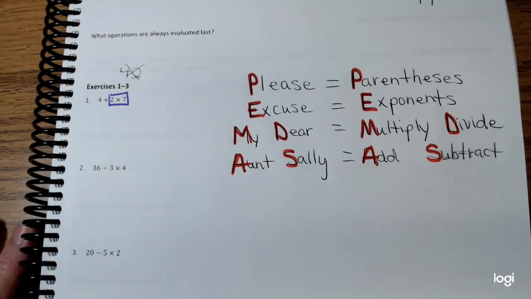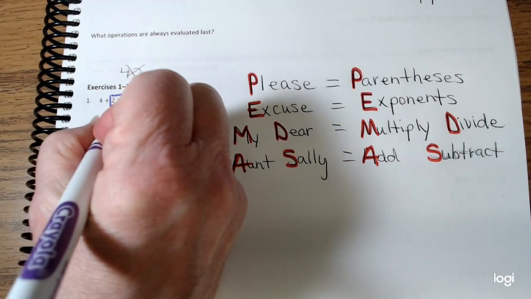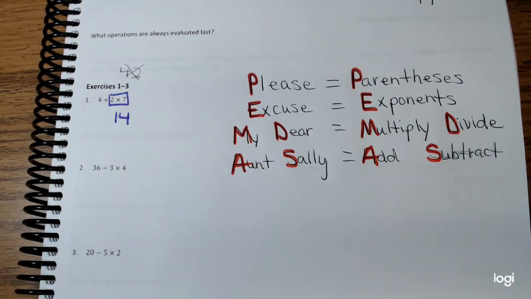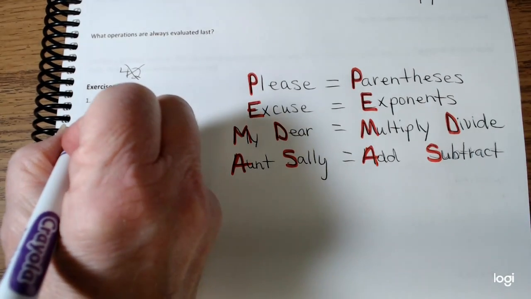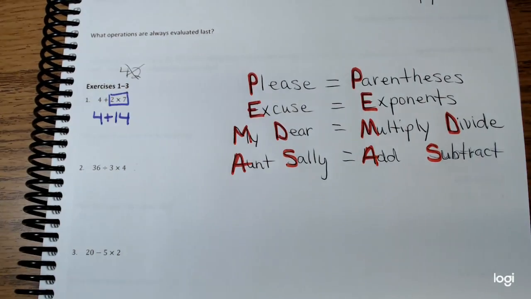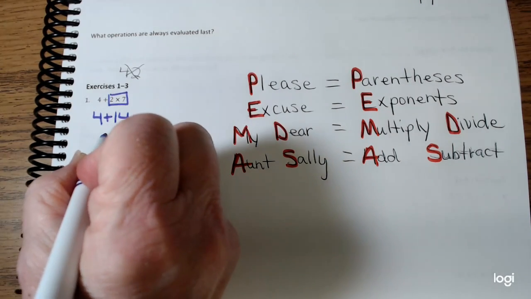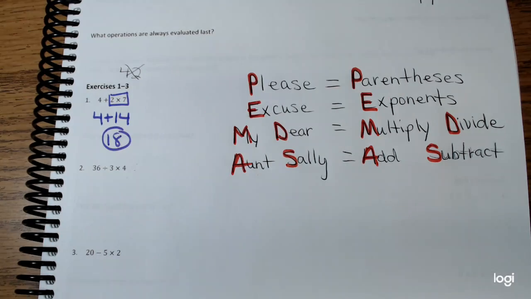What is 2 times 7? 2 times 7 happens to be 14. Now, what do we do? We write down everything else that is left in our problem. Now we have 14 plus 4, which most of us know happens to be the answer, 18. All right, let's try the next problem.